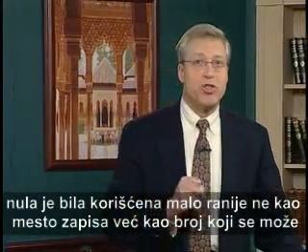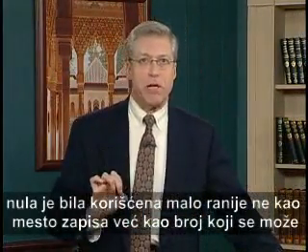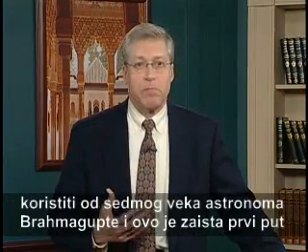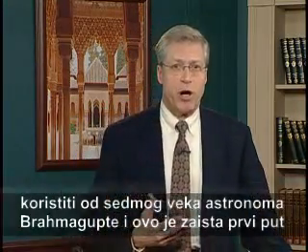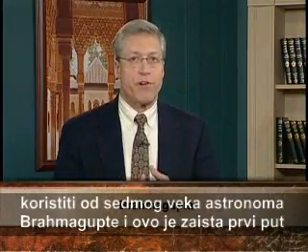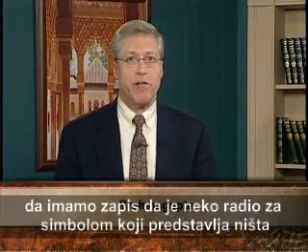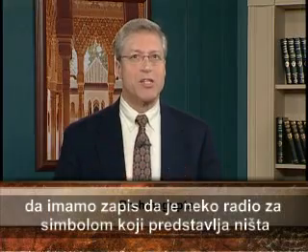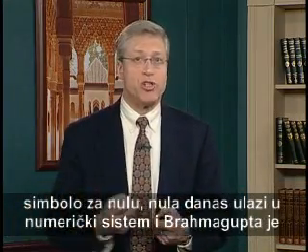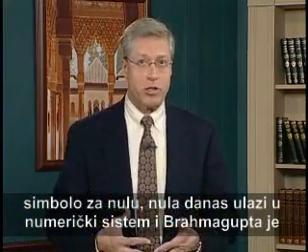0 had been used a bit earlier, not as a placeholder, but as a number that could be manipulated, by the 7th century astronomer Brahmagupta. And this really is the first time that we have record of somebody working with a symbol that represents nothing, a symbol for zero. Zero now enters the numerical system.